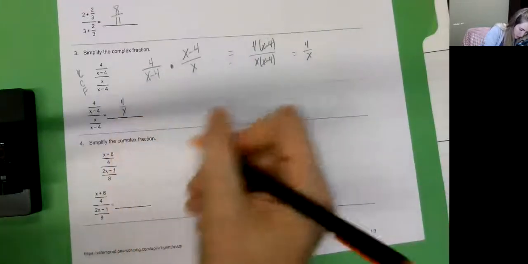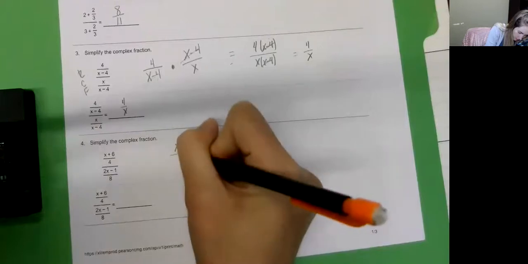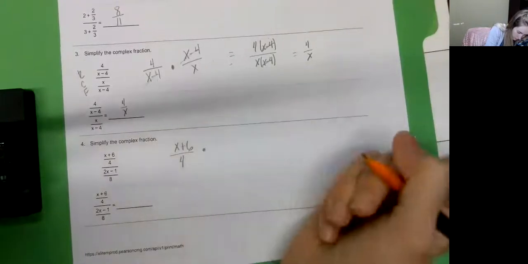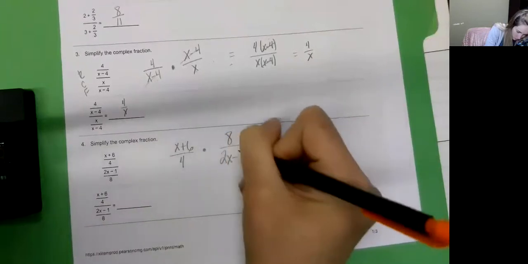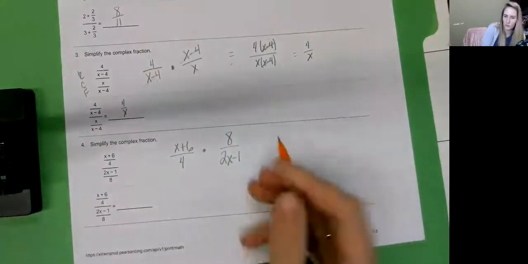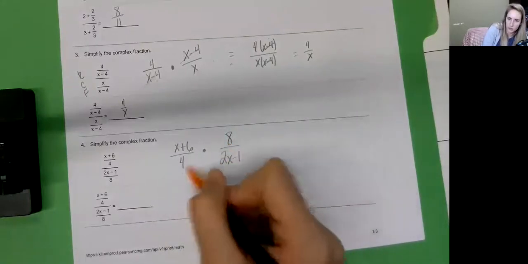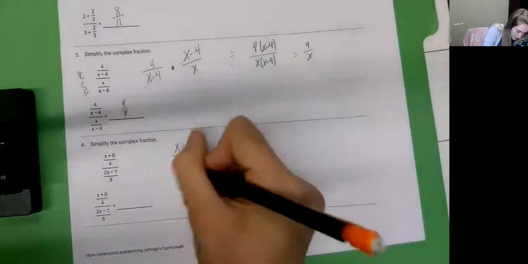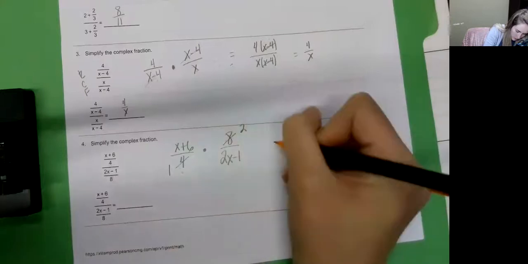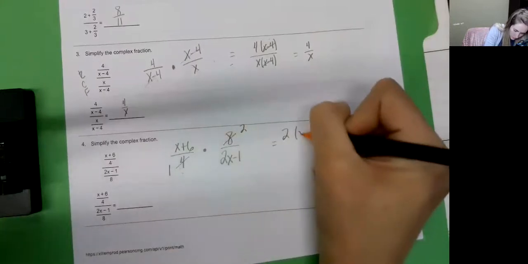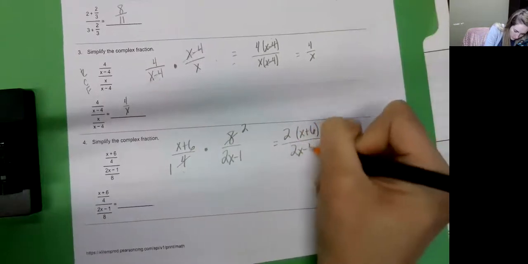Okay, so here we have x plus 6. And then we'd flip this one, so 8 over. Now, right here, this 4 and 8 can reduce because 4 goes into 8. So 4 goes into 4 one time. 4 goes into 8 2 times. So I'd have 2 times x plus 6 over 2x subtract 1.